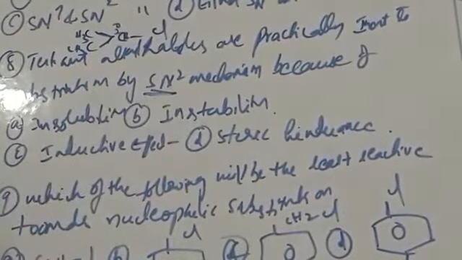Next, tertiary alkyl halides are practically inert to substitution by SN2 mechanism because of. So here the type of mechanism is SN2. So generally SN2 mechanism is more favorable for primary alkyl halides.